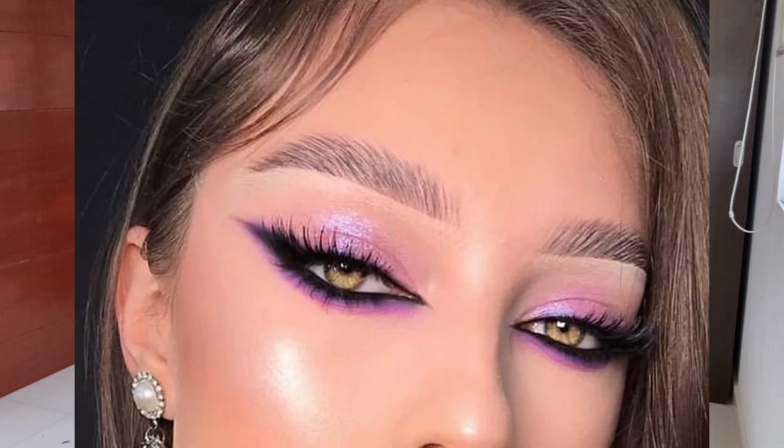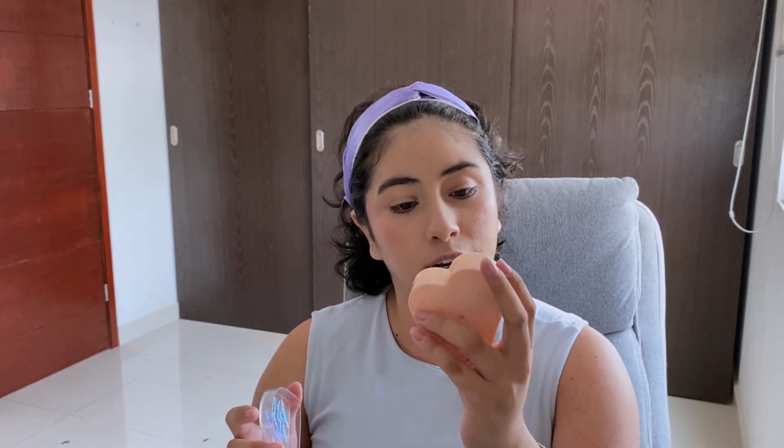For this makeup, as you can see, it's using pinks and purples, really noticeable, and a little bit of shimmer in the center. I do not have here one that is a little bit iridescent. However, my highlighter feels more like that, so I'm going to use this as the shimmer emphasis in the center of the eyelids.